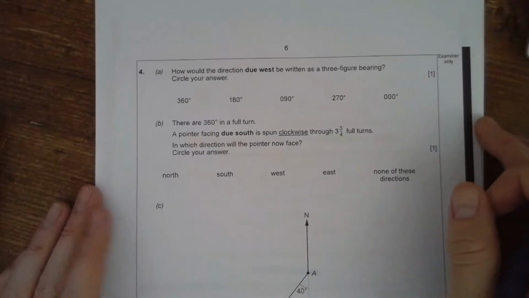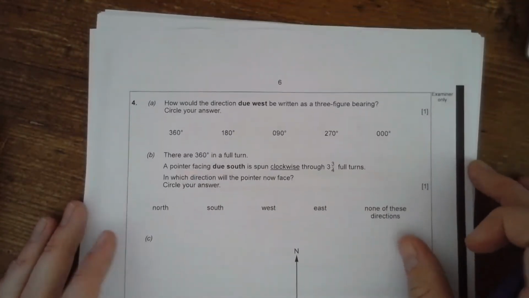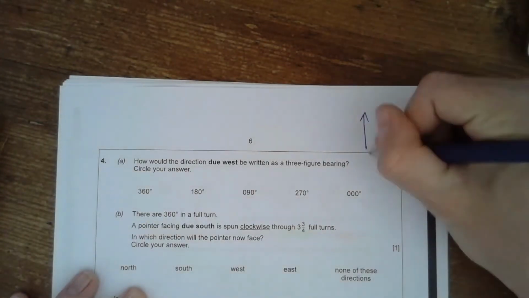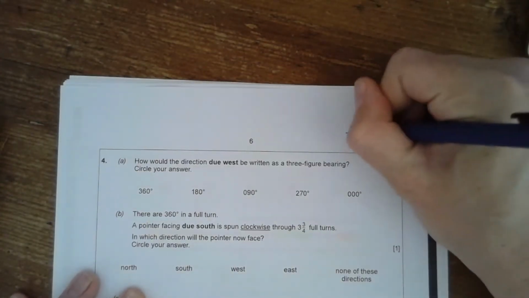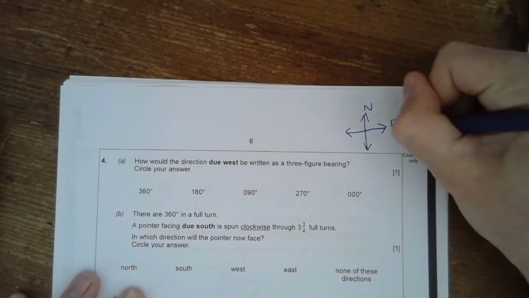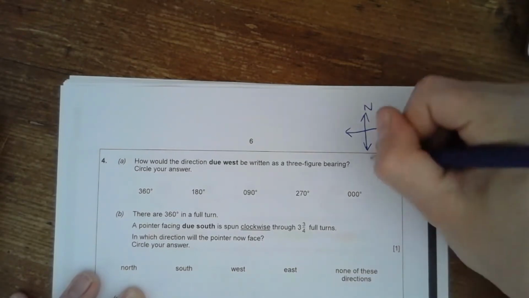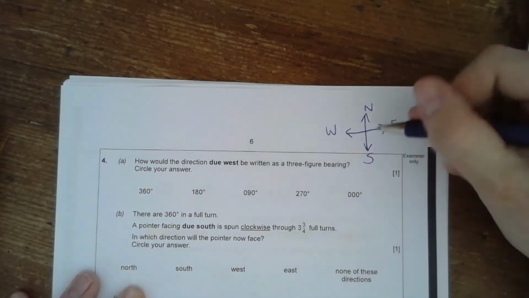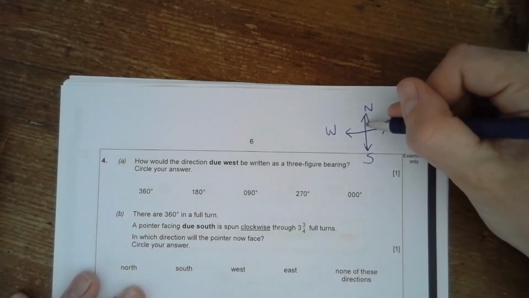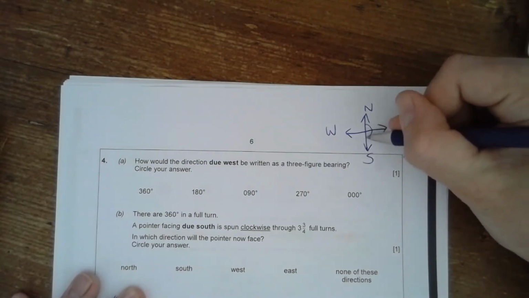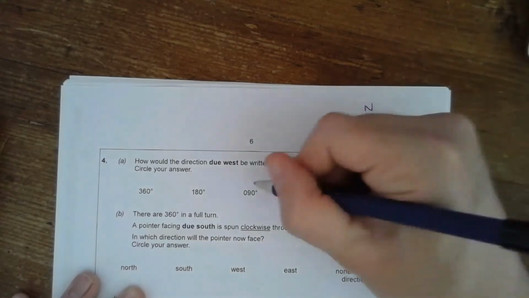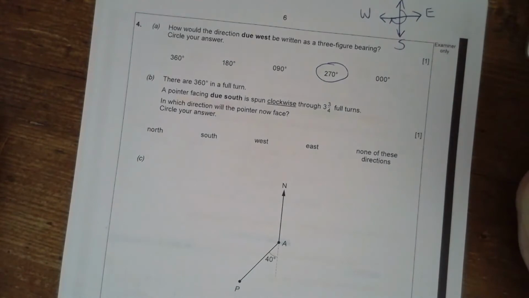Okay then, question 4a. It says, how would the direction due west be written as a 3-figure bearing? So, in terms of what you expected to know here, is you're saying never eat shredded wheat. Never eat shredded wheat. And in terms of bearings, they always measure from north, where is 0, 90, 180, 270. It's got to be in 3 figures. There it is, 270. Okay.